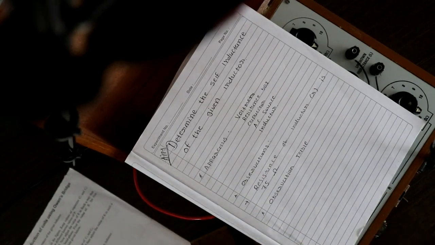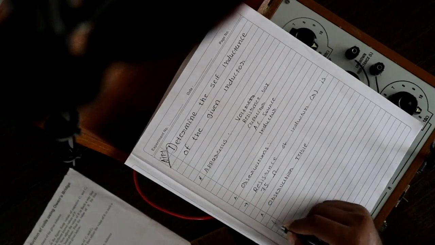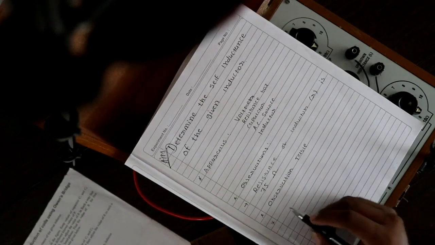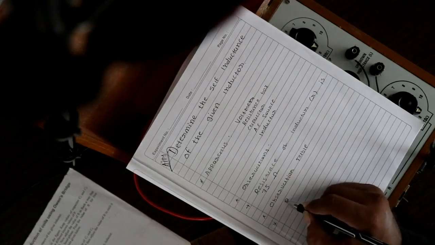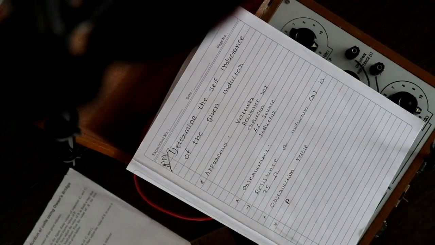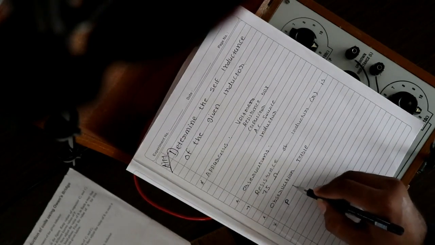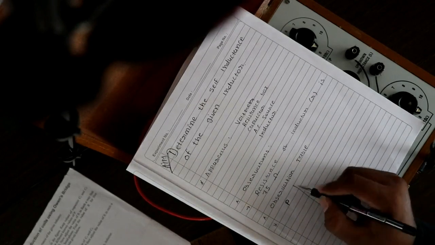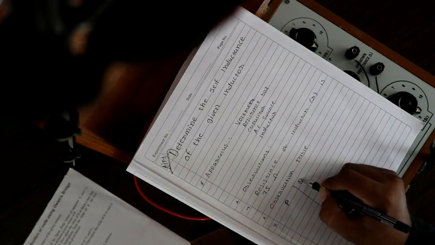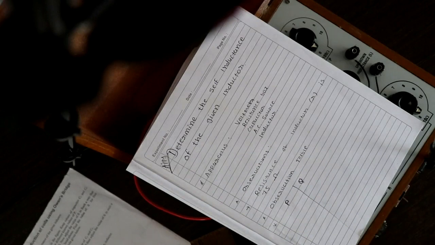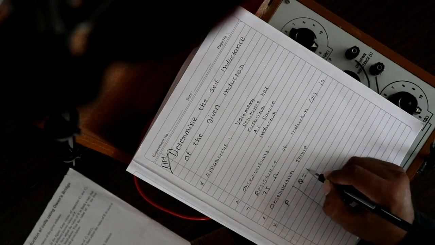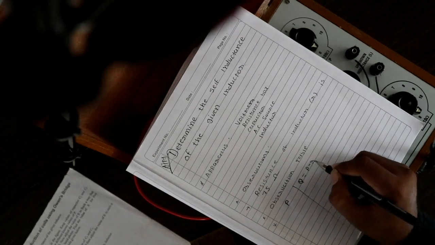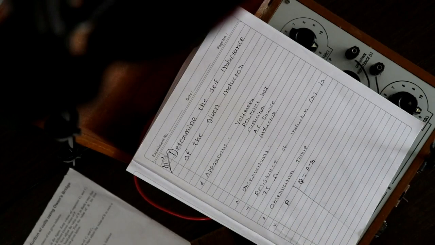Before this, I want to measure the value of P, and then the value of Q. The value of Q is chosen in such a way that Q must be equal to P minus R. In this way I want to balance the sides.